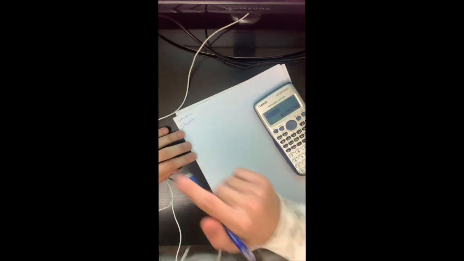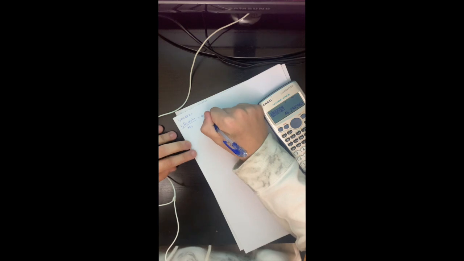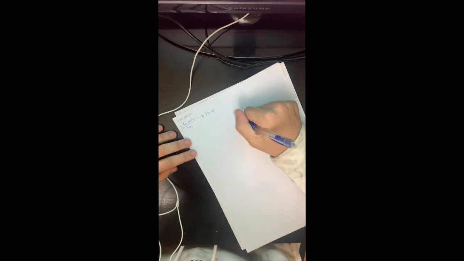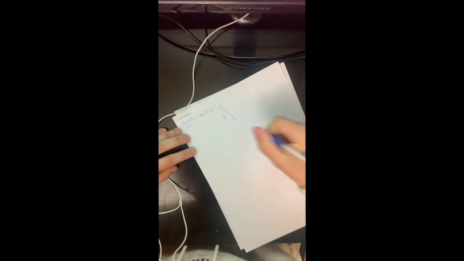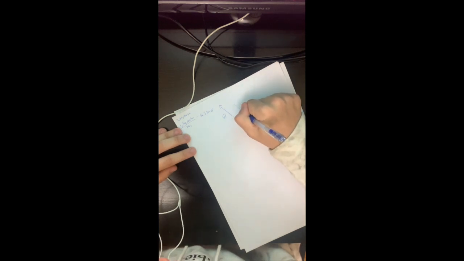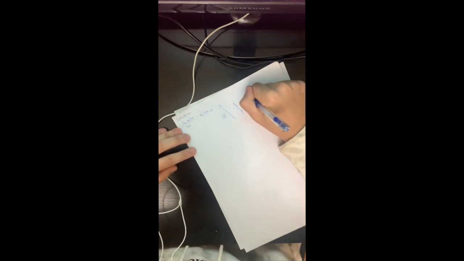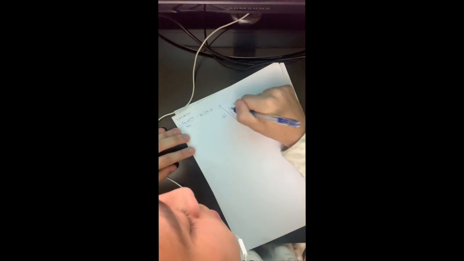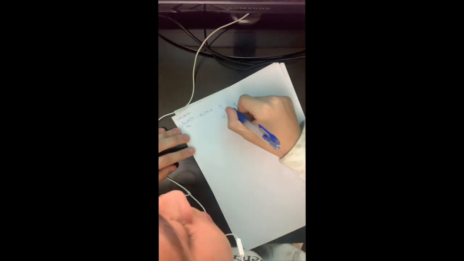We get that it equals 46.3 kilometers per second. So logically speaking, if this is the 61 and this one is 46.3, let's say 17 has to be constant. So this is 17. It's always constant.